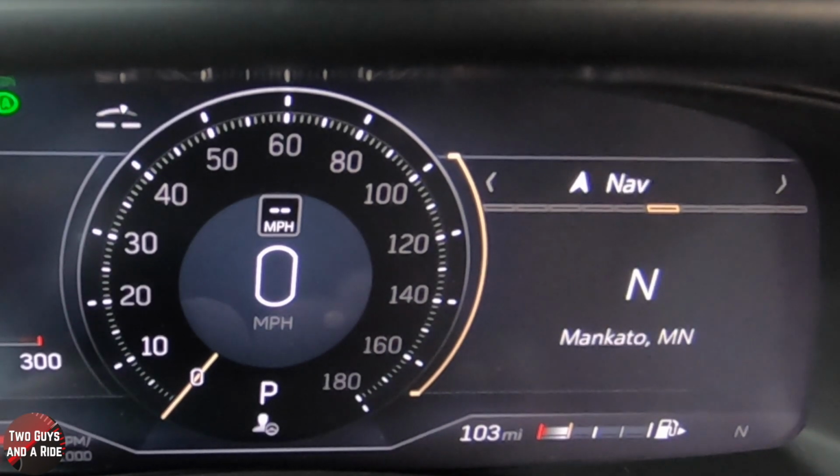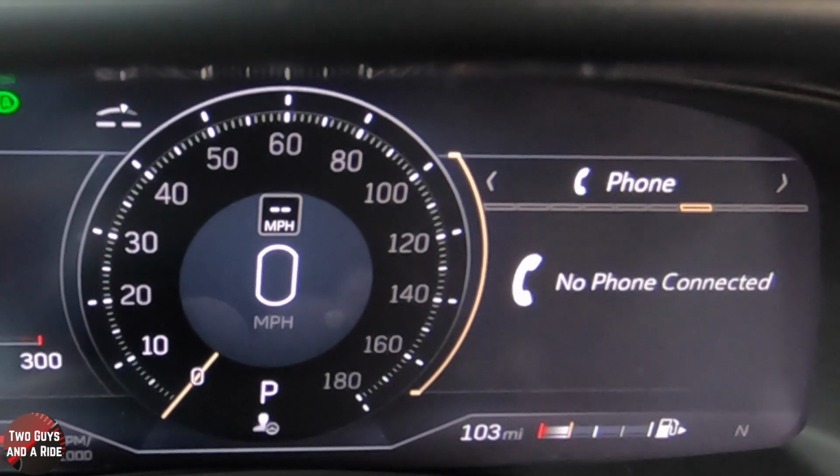This would be your navigation. So turn-by-turn directions will show up here if navigation is playing from the car system. Not positive if it will show through if you're using something off of Apple CarPlay or Android Auto. But you do get a digital compass in here if the navigation isn't running.